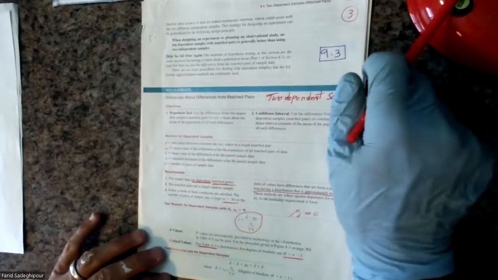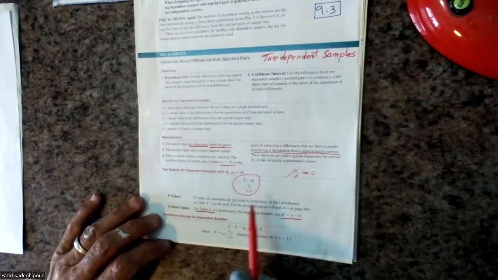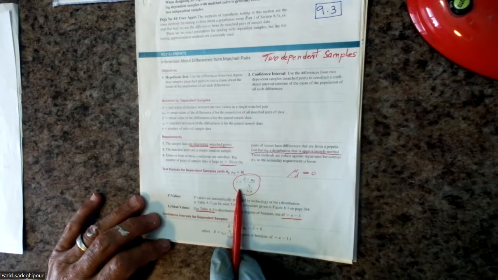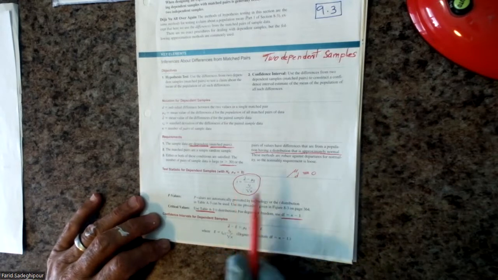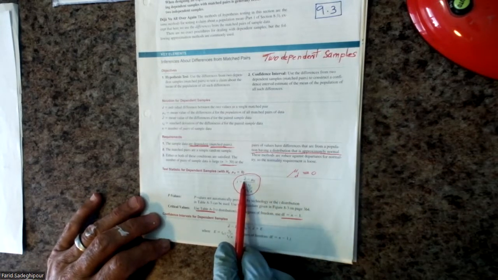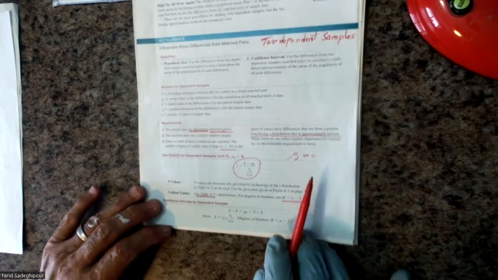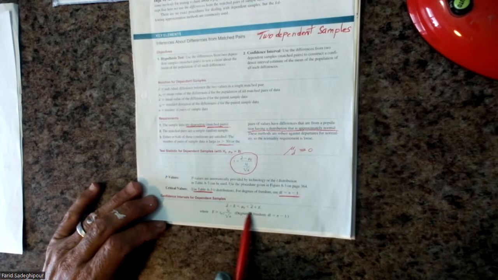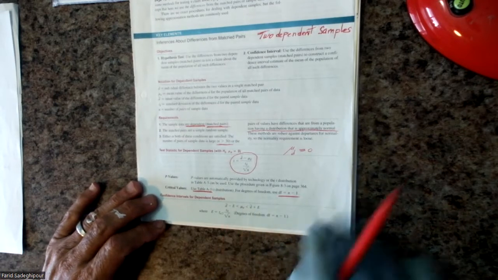For two dependent samples, we are using this formula. We are using the t test statistic. And d bar is the mean of the differences. Also, this is the formula for the mean of the differences.